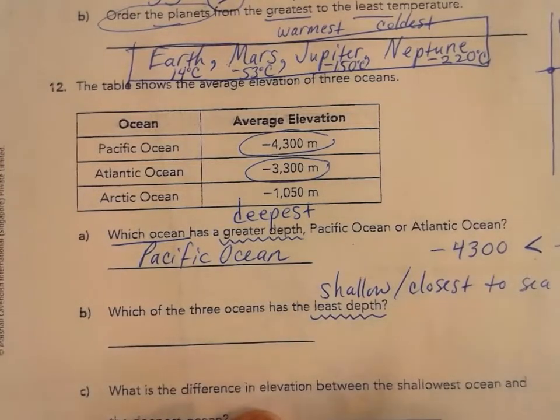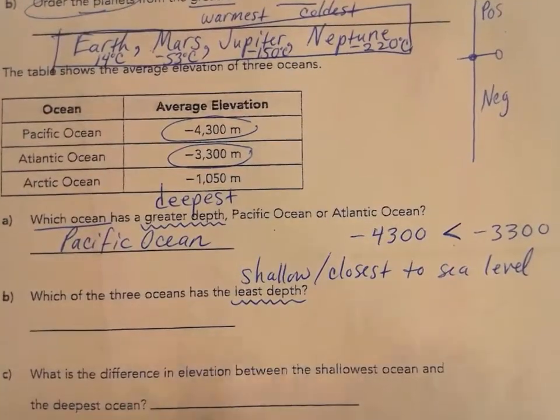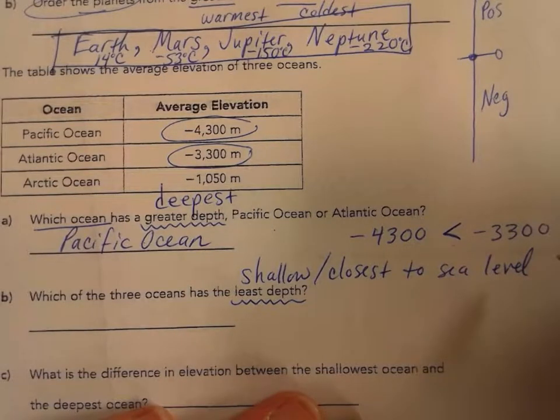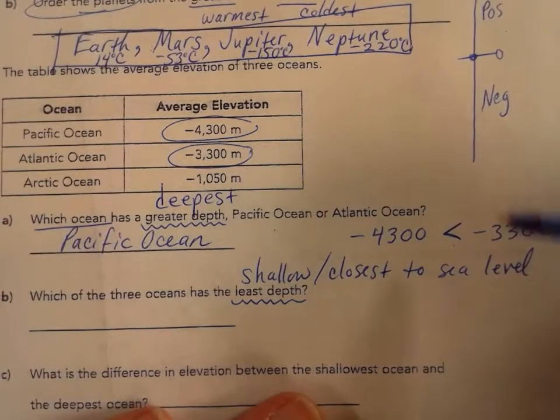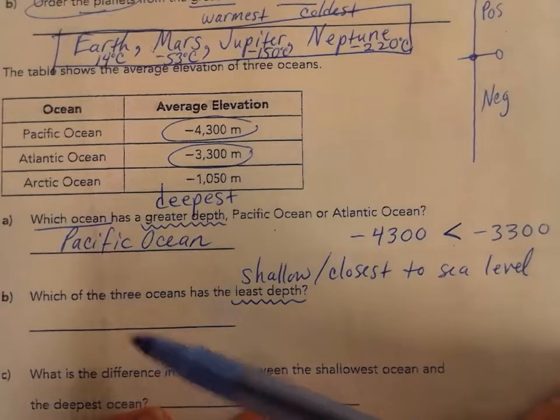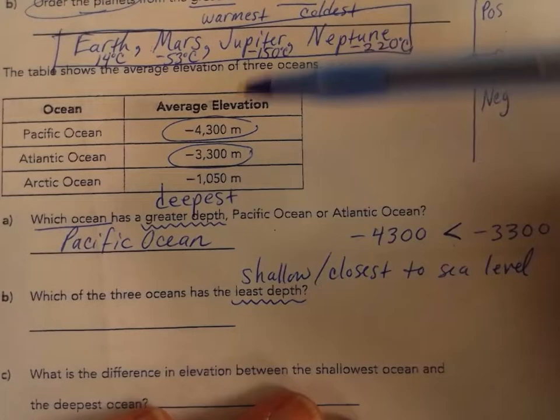So sometimes I think it's helpful to take their wording and replace it with something that I think would make more sense. So I'm trying to picture which of these sea levels is closest to 0. Which of them is the shallowest or the least deep? Well, my choices, it says I can choose from all 3.